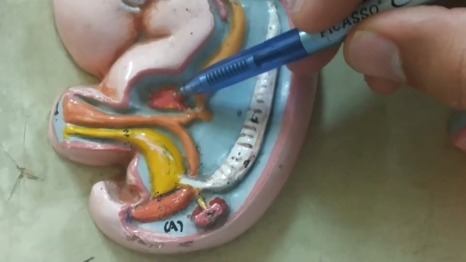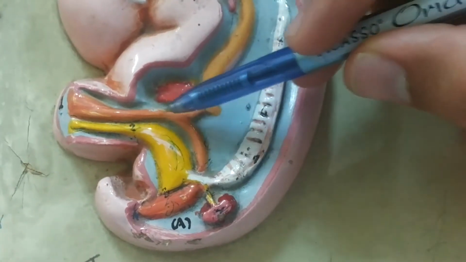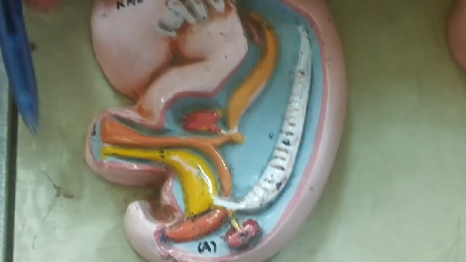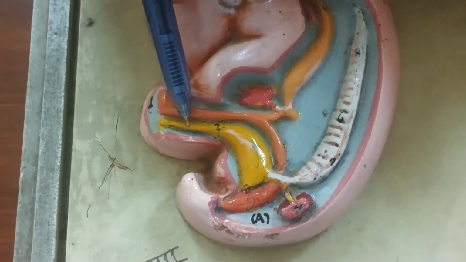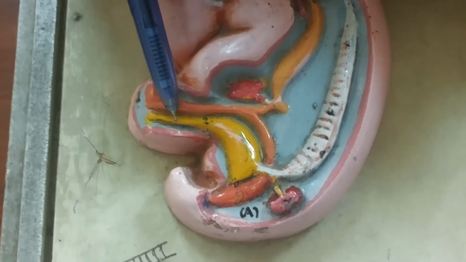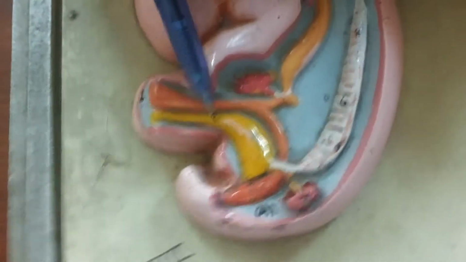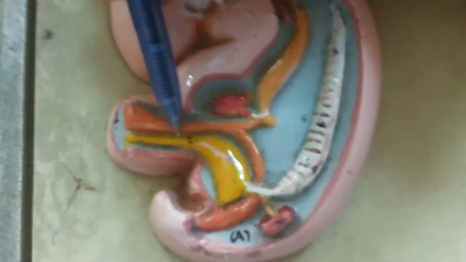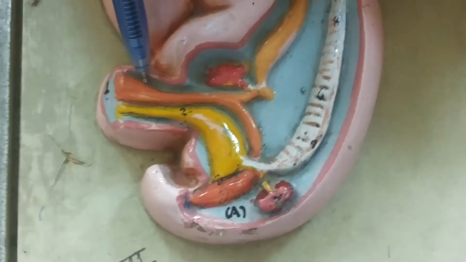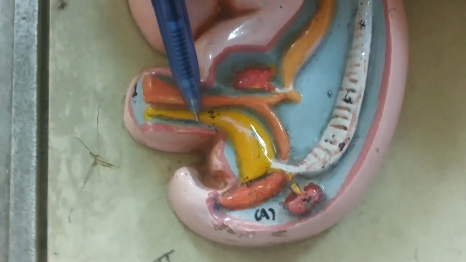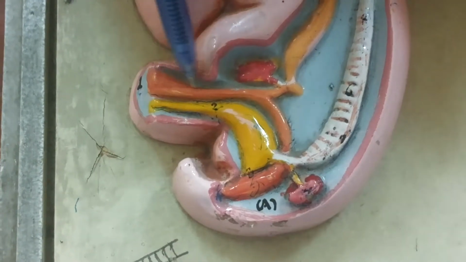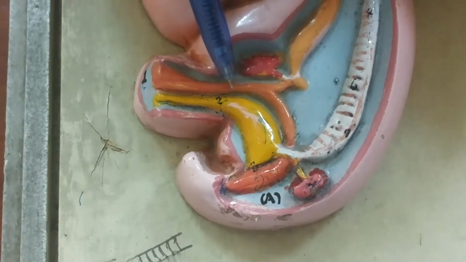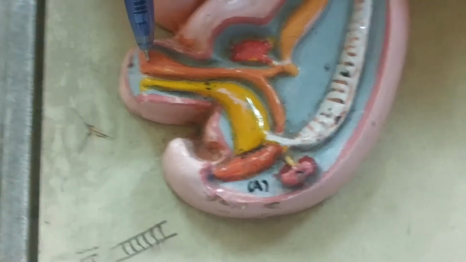Stomach, developing liver, and this portion is the yolk sac. The urachus. This is the allantois. This yellow portion is the allantois. And this is the midgut. The midgut, which leads into the omphaloenteric duct.